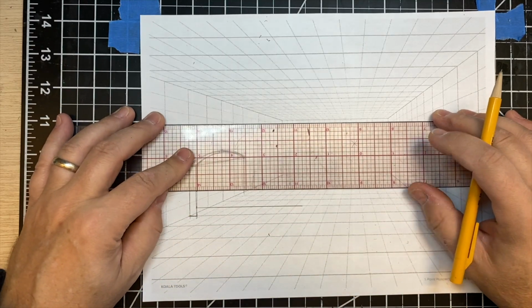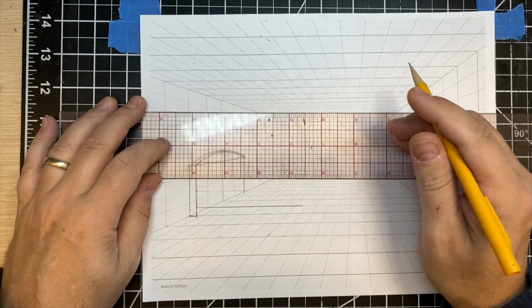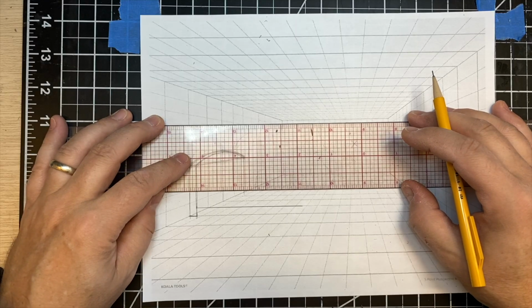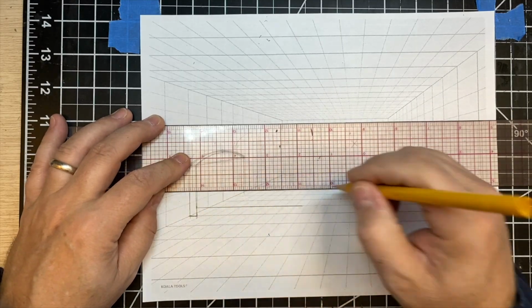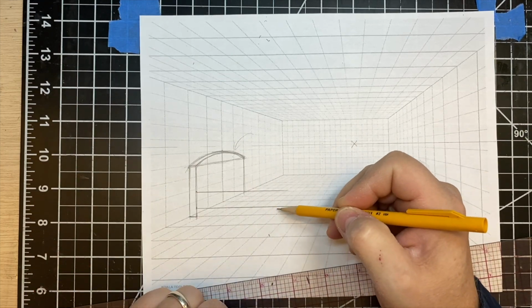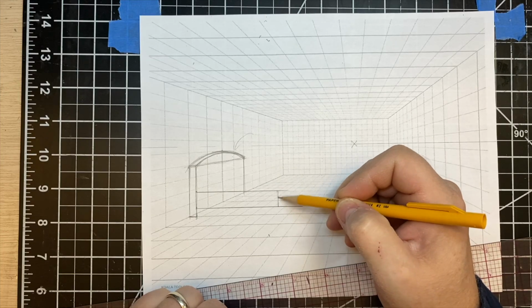And again, just stay parallel to the lines on the ground. Like that. And then I'm going to end the bed, the mattress, say right there.